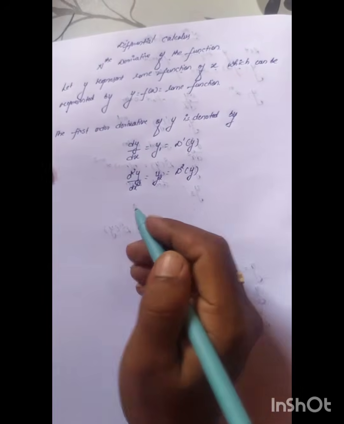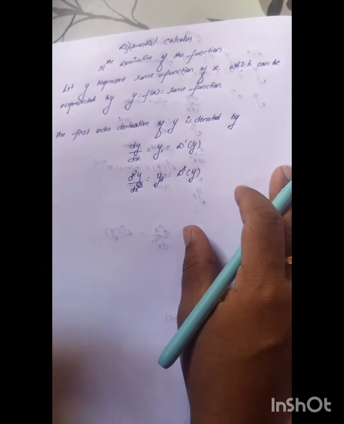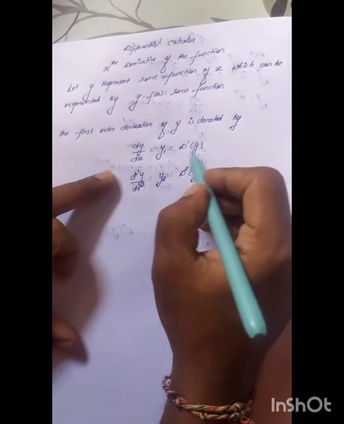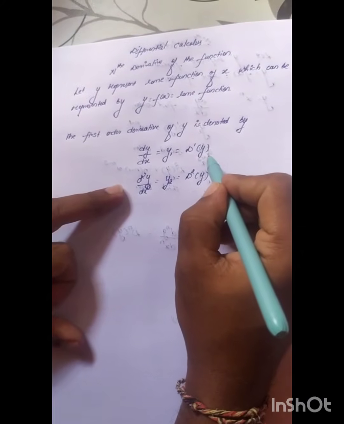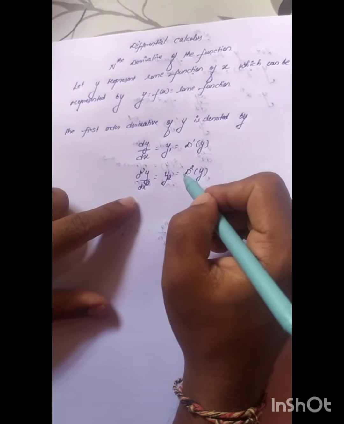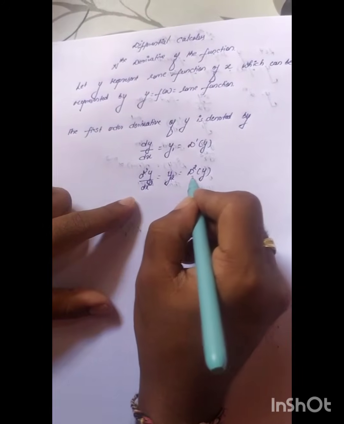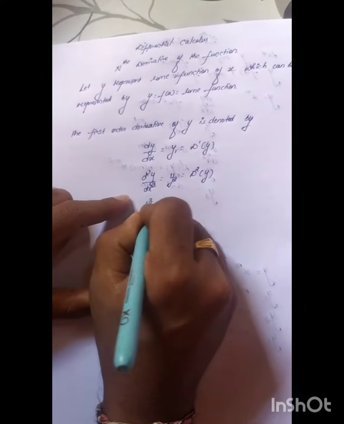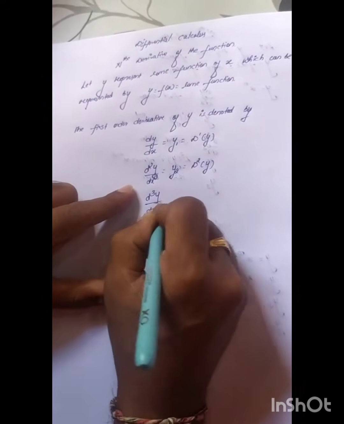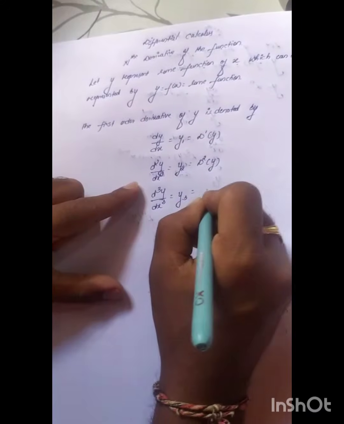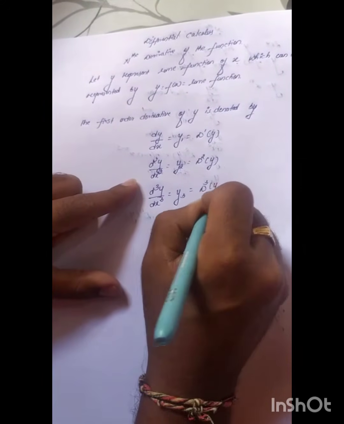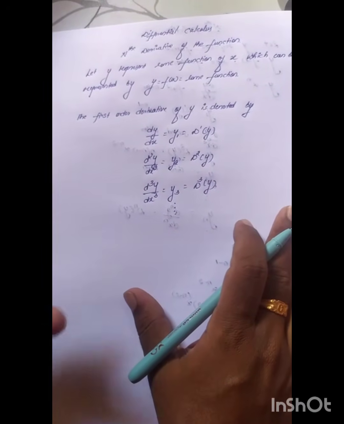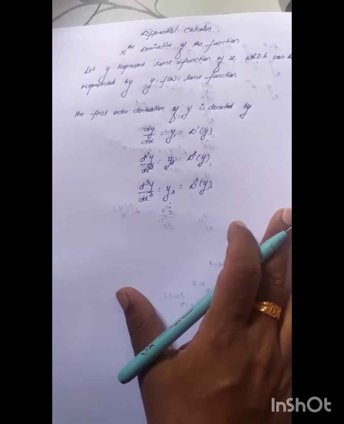The first order derivative is obtained by differentiating the function y with respect to x for the first time, so we get y1. Differentiating y1 again with respect to x, we get d square y by dx square, represented by y2 or d2 of y, and so on. If we differentiate it again, we get d cube y by dx cube, which can also be represented as y3 or d3 of y, and so on. So successively, we differentiate the function again and again.